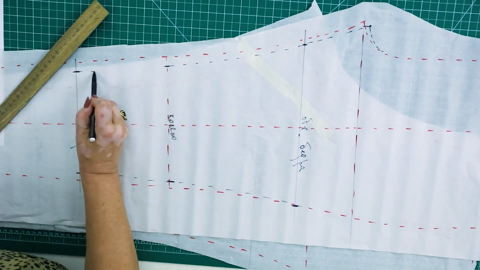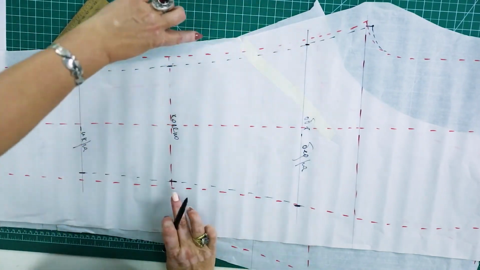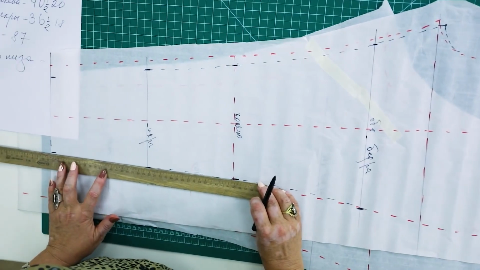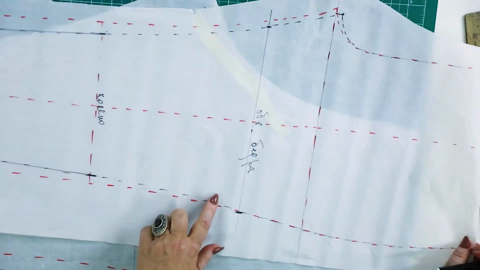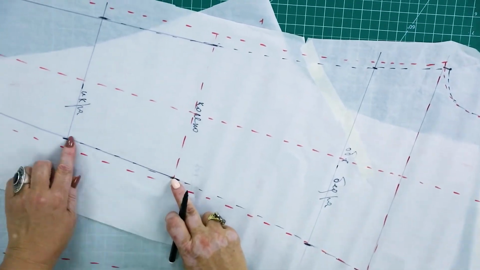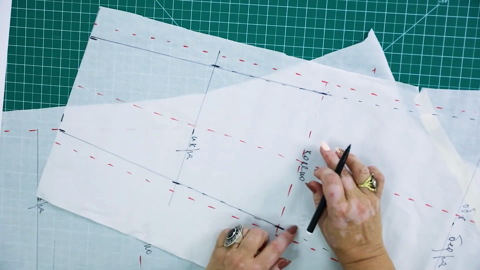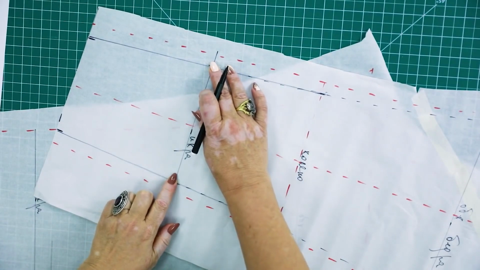Here is the front panel. We drew the thigh circumference, knee and calf circumferences, the bottom width. Pay attention to this point. If you will get a curve from that line down, find a way to make it as straight as possible. Very rarely, when the calf is big with a narrow bottom, we have to make this line a little rounder, but it's very individual and cannot be made frequently.